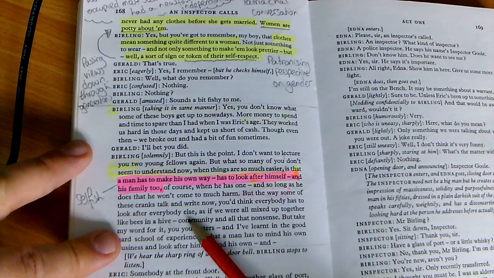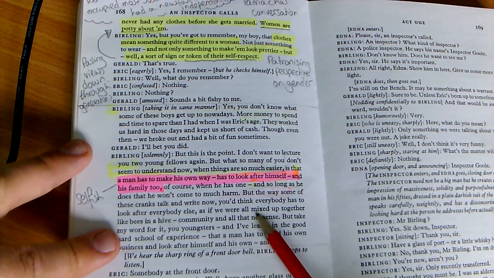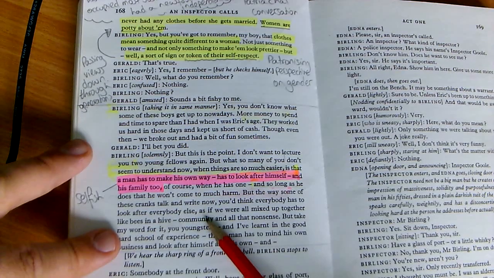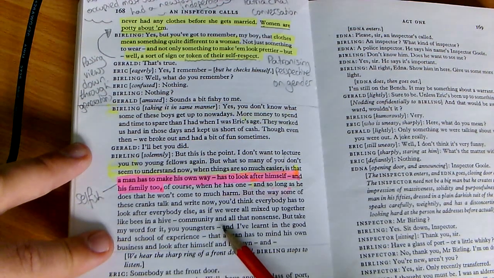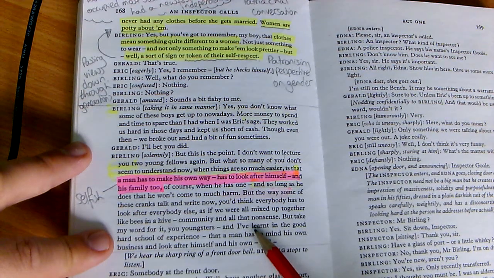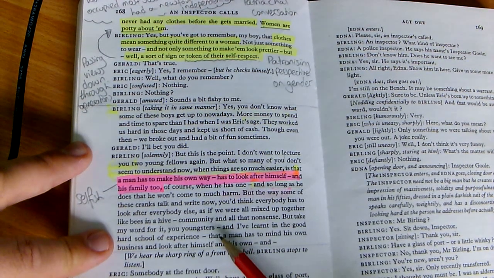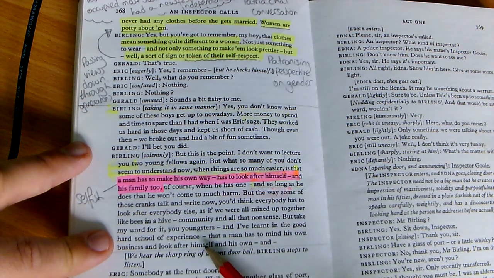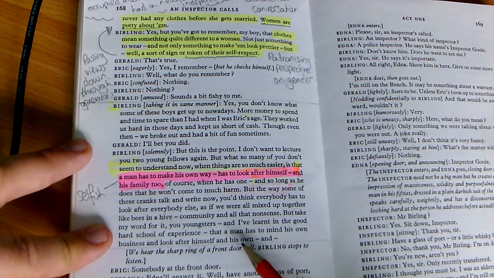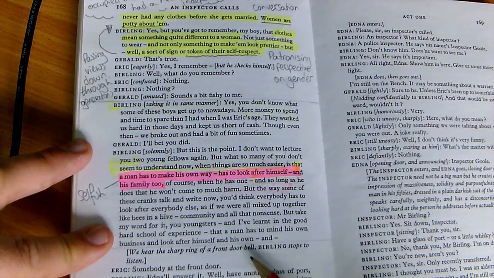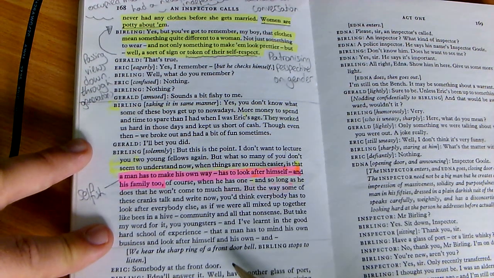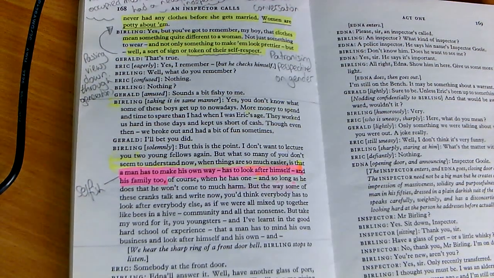But the way some of these cranks talk and write now, you think everyone has to look after everyone else, as if we're all mixed up together like bees in a hive, community and all that nonsense. But take my word for it, you youngsters, and I've learnt in the good hard school of experience that a man has to mind his own business and to look after himself and his own. And we hear the sharp ring of a front doorbell. Birling stops to listen.